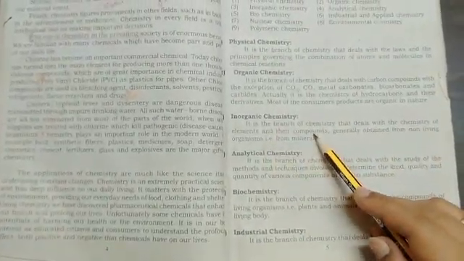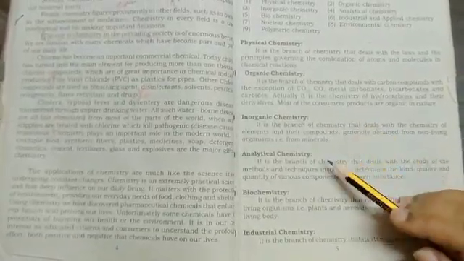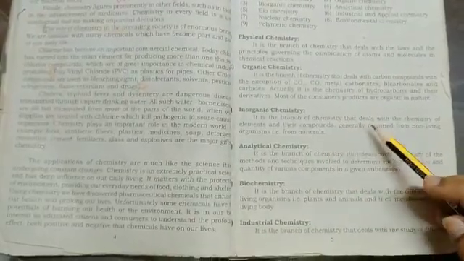Next is inorganic chemistry. It is a branch of chemistry that deals with the chemistry of elements and their compounds. It is a branch that deals with the study of elements and their compounds, generally obtained from non-living organisms. Inorganic chemistry is basically the study of elements from non-living organisms, like sodium. The symbol of sodium is Na, like potassium, K. So students, inorganic chemistry is from non-living organisms.